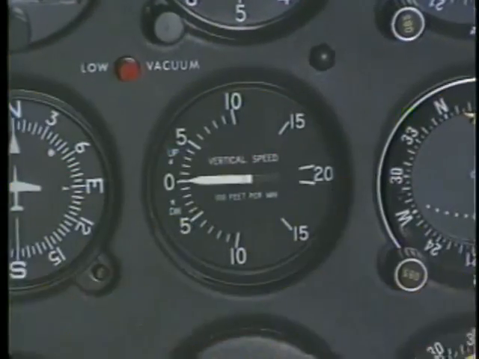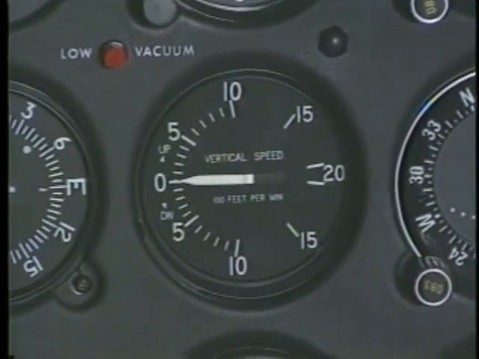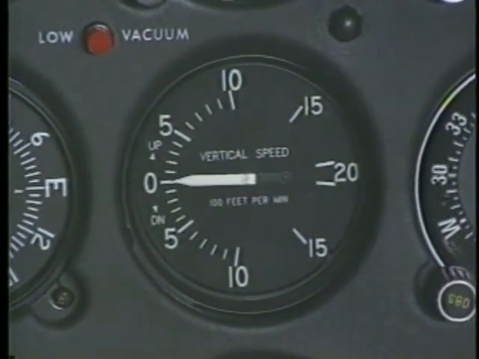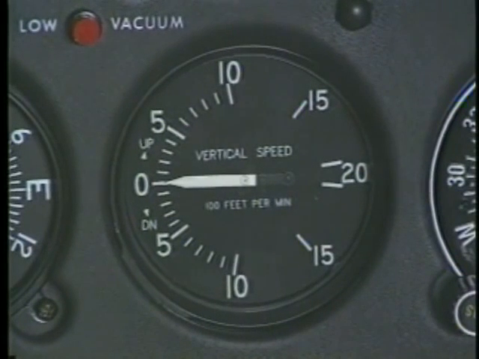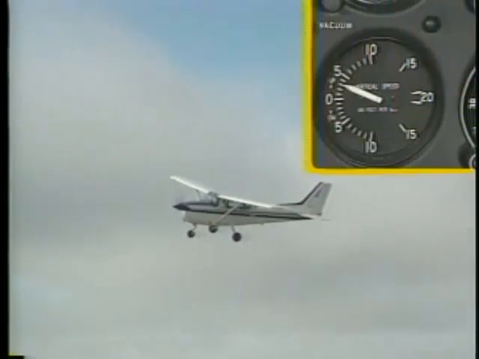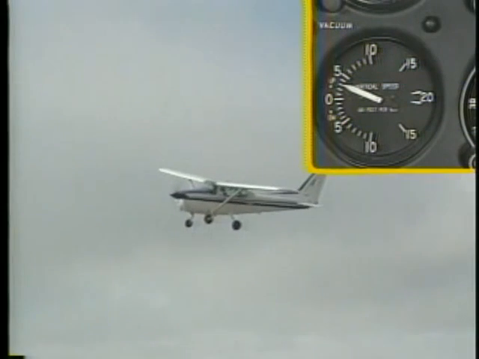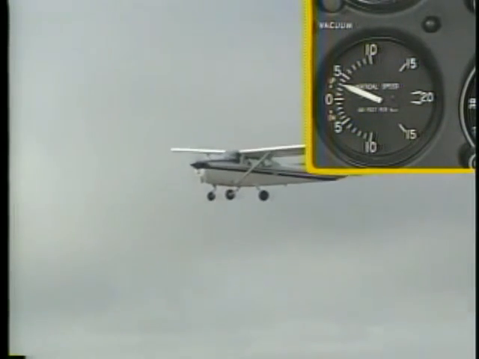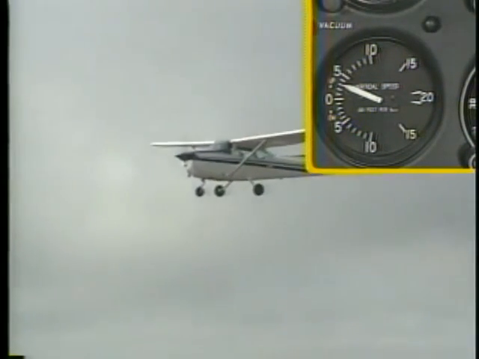The final pitot-static instrument is the vertical speed indicator. Although it is not required for instrument flight, you'll find that it's extremely useful for helping to control the airplane precisely in instrument weather. The VSI senses how fast the surrounding air pressure decreases or increases as you climb or descend, and displays the change as a rate in feet per minute.